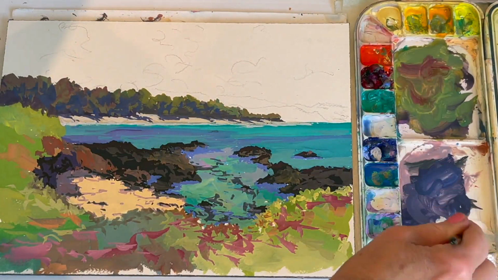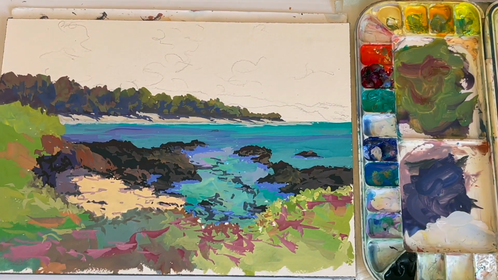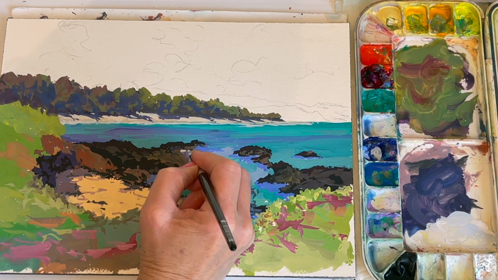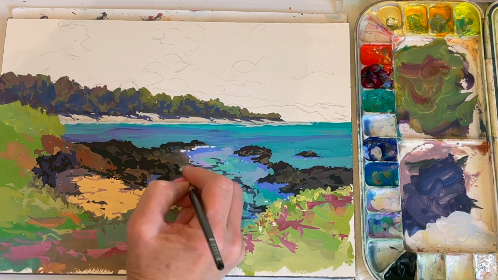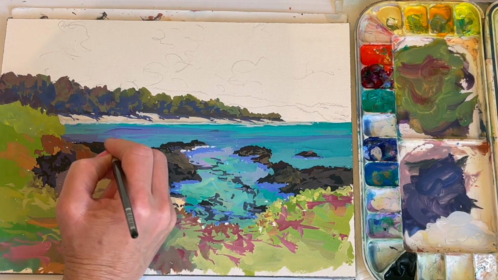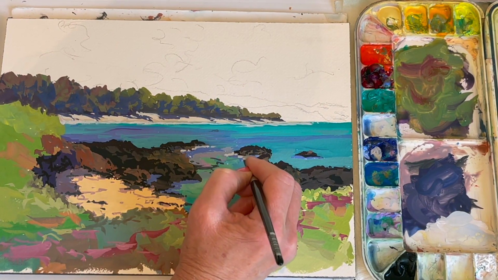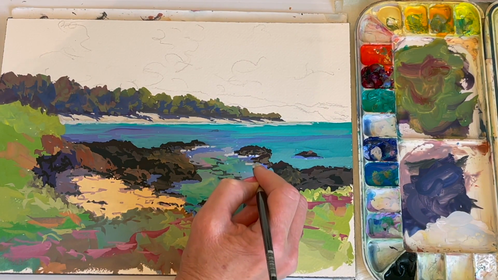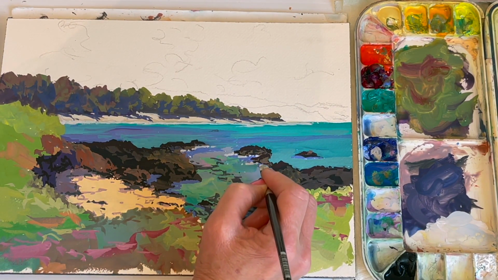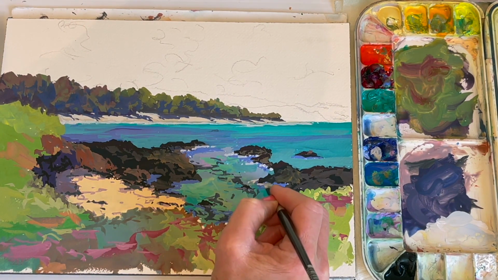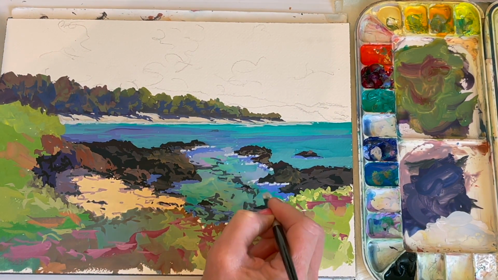I'm going to add some blue to that same white, and I'm going to go around some of these rocks here and add some little bits of water, just kind of splashing up around the rocks. So I'm making lines like this and small dots. It's kind of a stylized way to indicate the water.